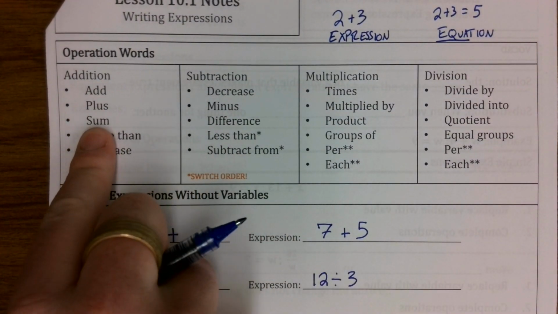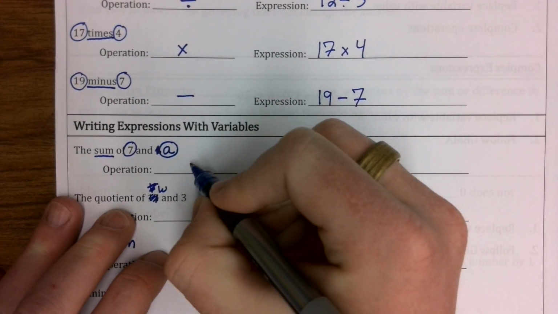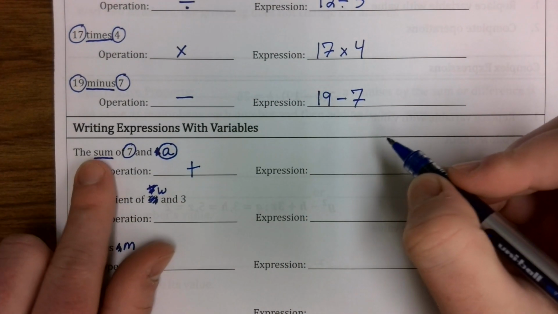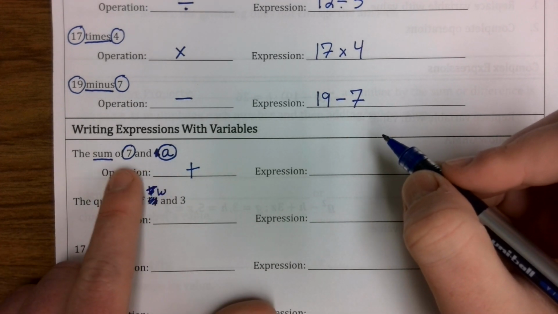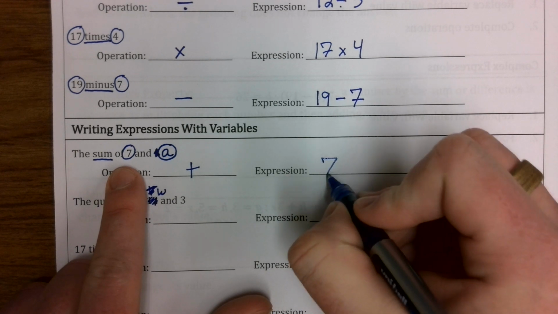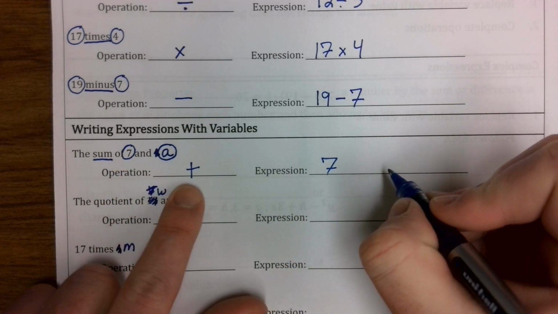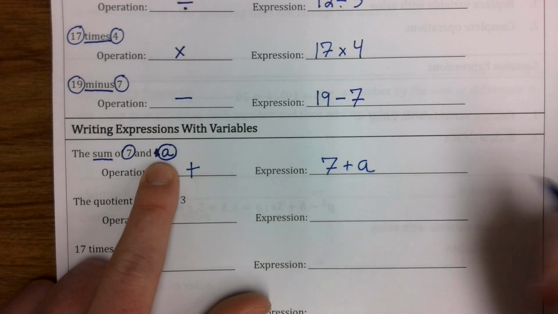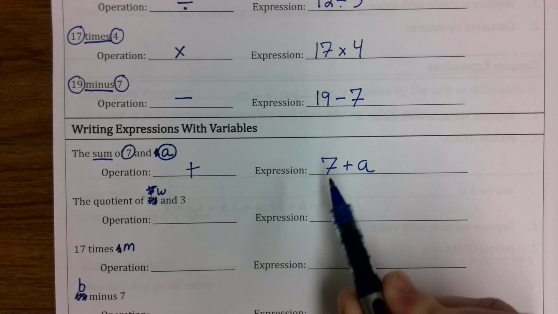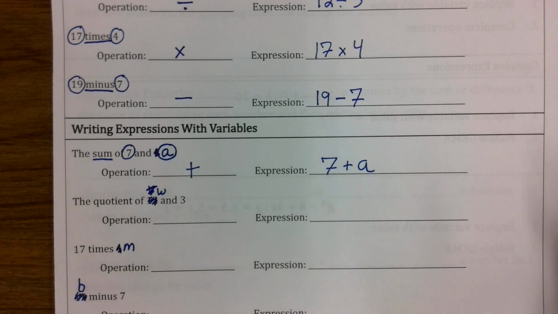If you remember from up here, sum means that we are adding, so our operation is addition. We have the sum of 7 and A. Just like above, 7 comes first. My operation is addition, and my second number is A. So my expression for this would be 7 plus A.